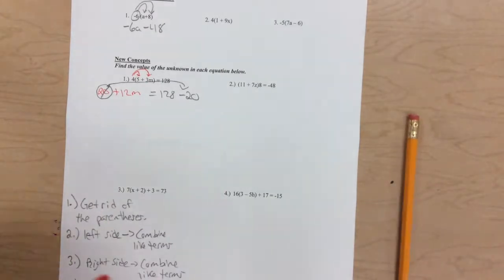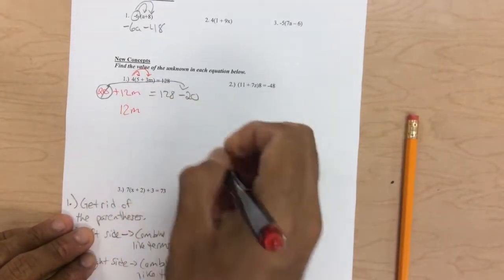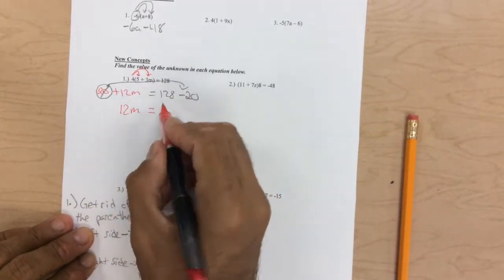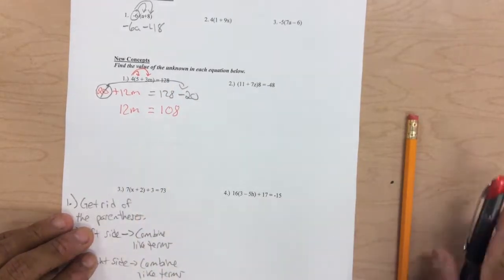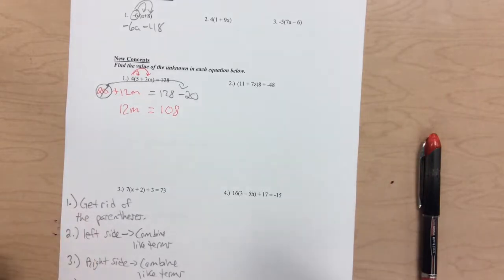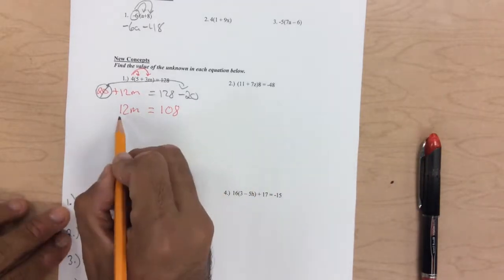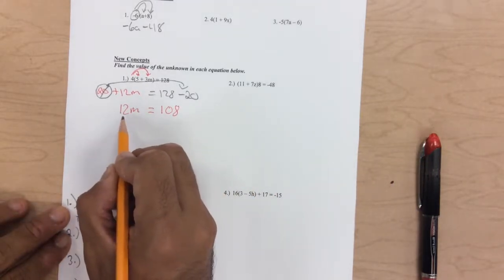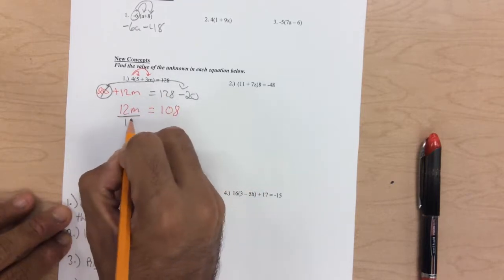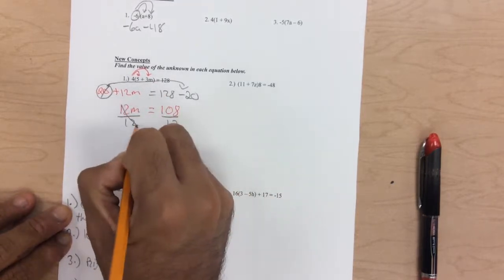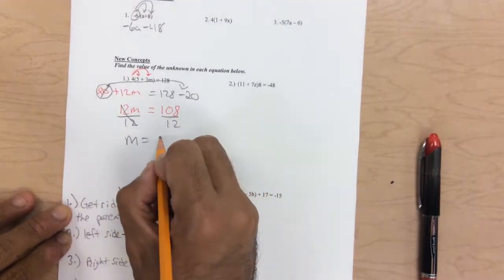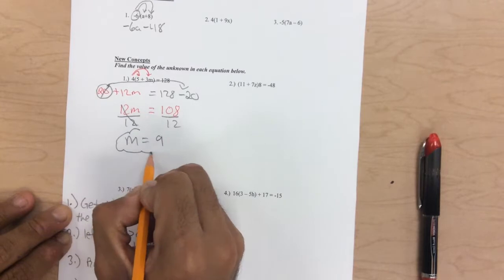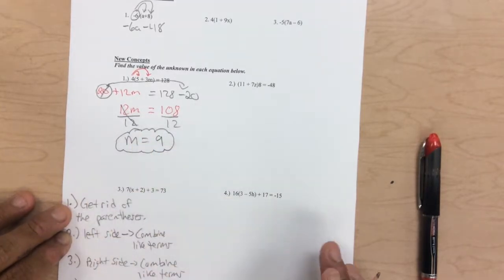So now I have 12m equals 128 minus 20 is 108. Now the final step is to move the coefficient. Well, the coefficient is a 12. The opposite of multiplying by 12 is to divide by 12. So my final answer is 108 divided by 12, which is 9. So the solution to this equation is 9.